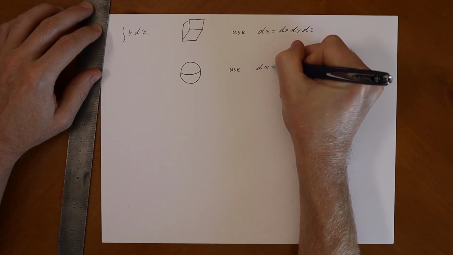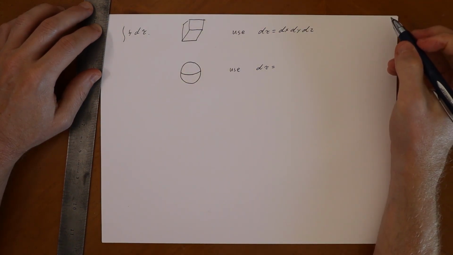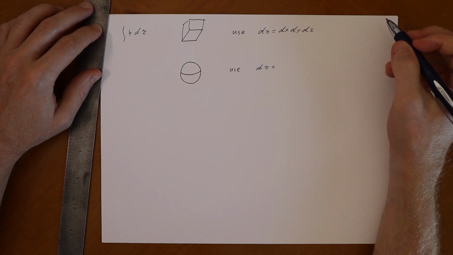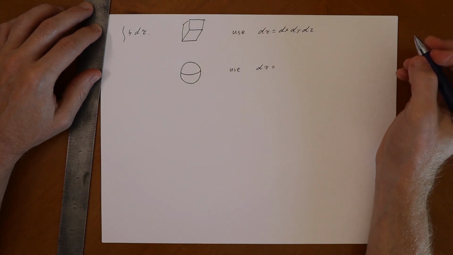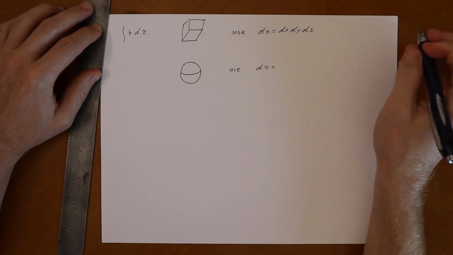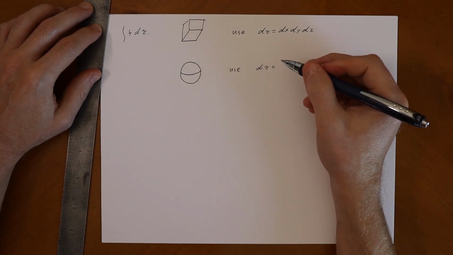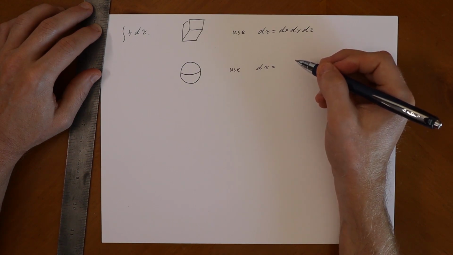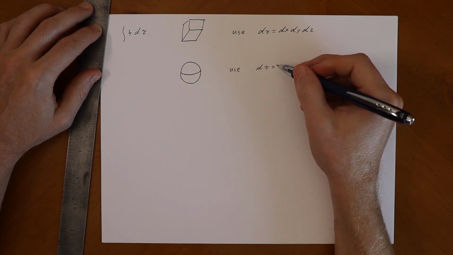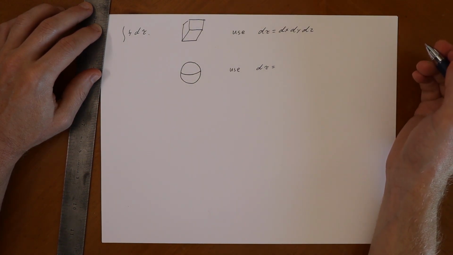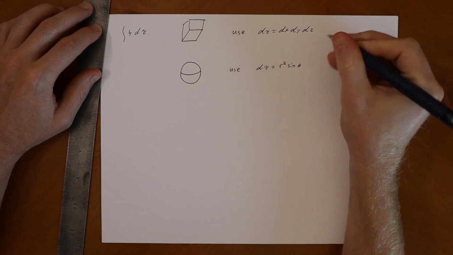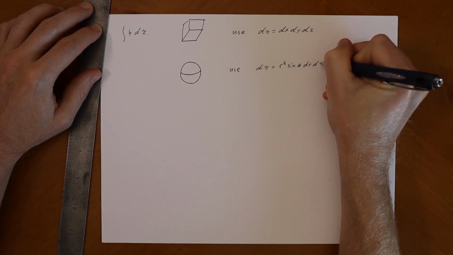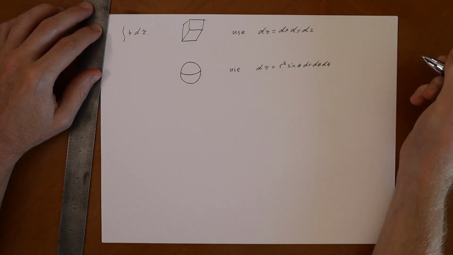Well, for a sphere, we want to use spherical coordinates. And to figure out what d tau is in spherical coordinates, you can look up the definition and use the general Jacobian matrix formula. You can figure it out just by drawing little pictures, thinking of little chunks where r, theta, and phi change a little bit, and ask what volume of space is subtended. Or you can just remember the formula. In this case, it's r squared sine theta dr d theta d phi.